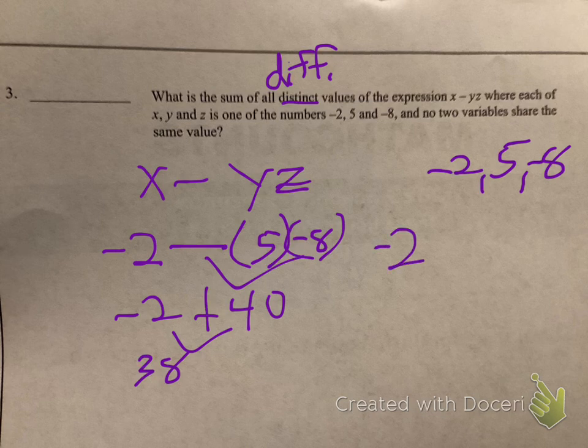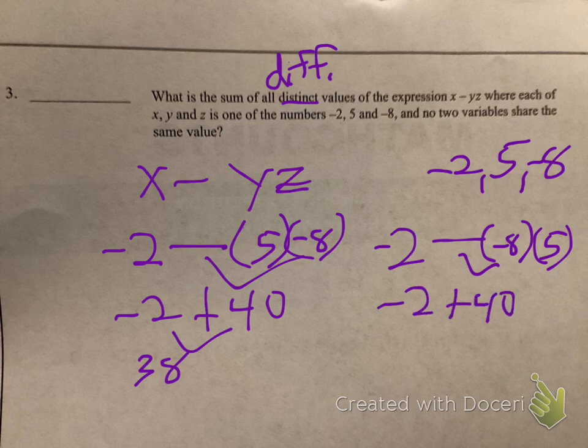So -2, if I make it a minus, -8 times 5, I still get the same thing because there's an even number of negatives. So that makes it plus 40. So I get the same thing if I switch it. It's still going to be a 38. That's nice to keep in mind for later because that'll save us time.